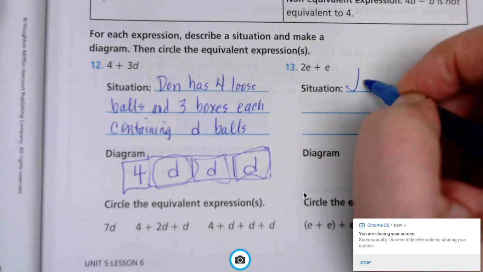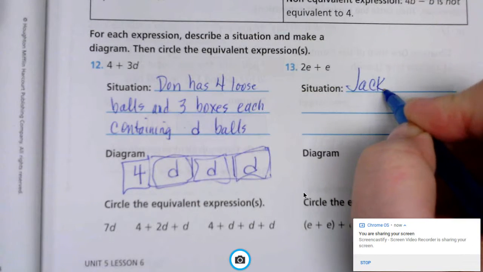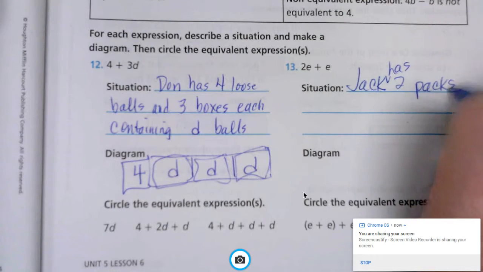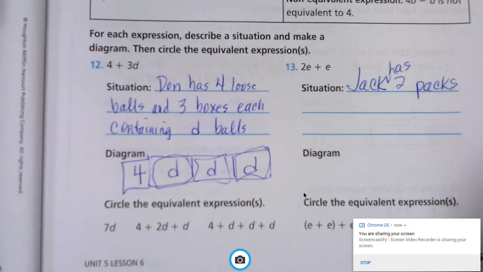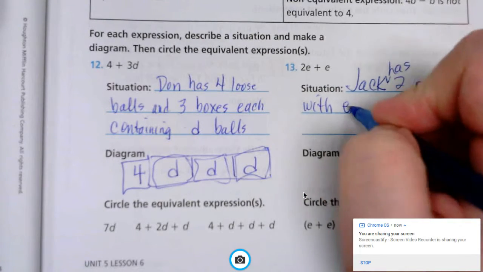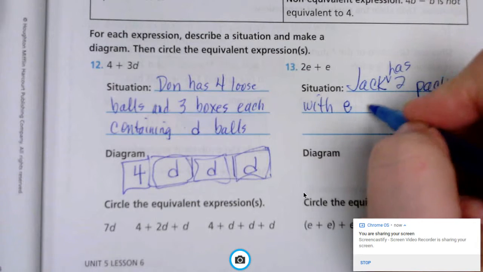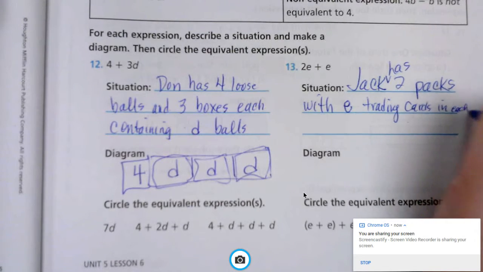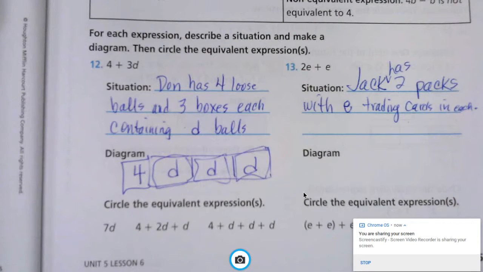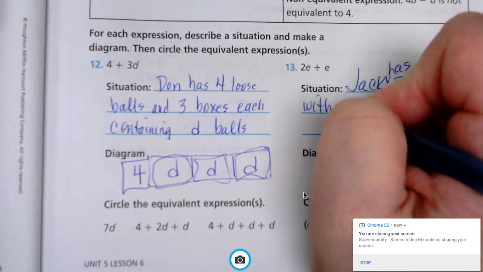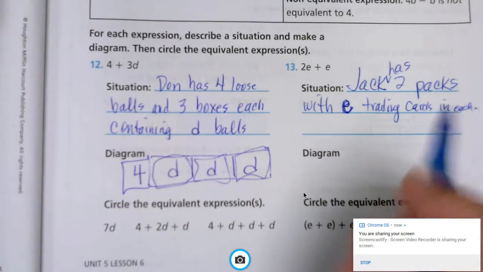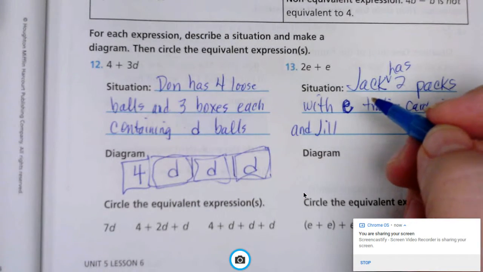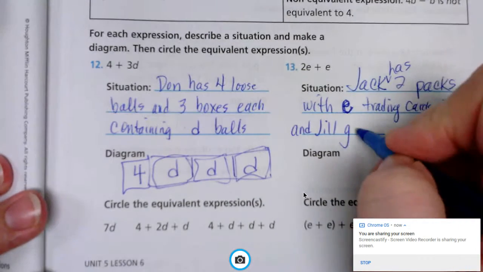In this case, Jack has 2 packs with E trading cards in each, the unknown value E. Then Jill gave him another pack of E trading cards.